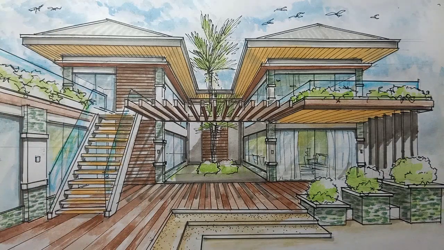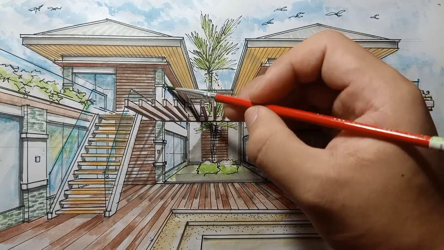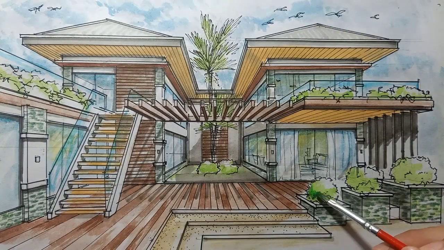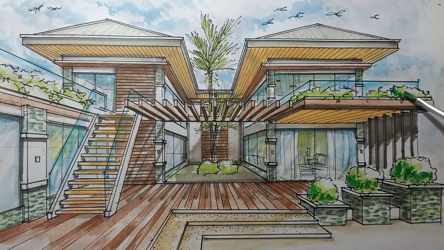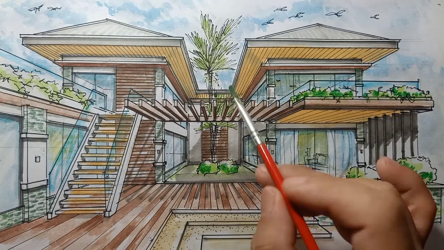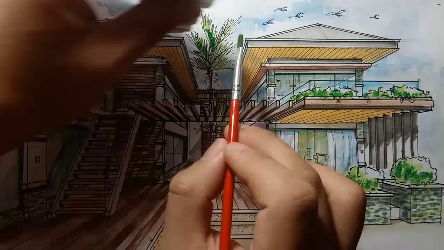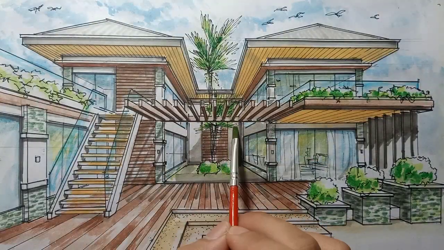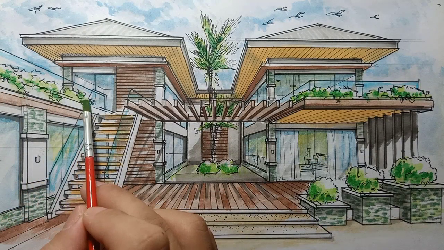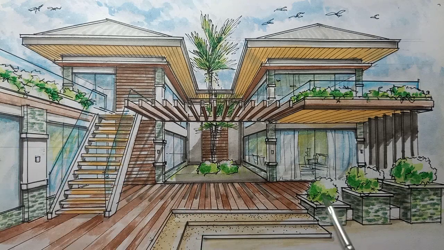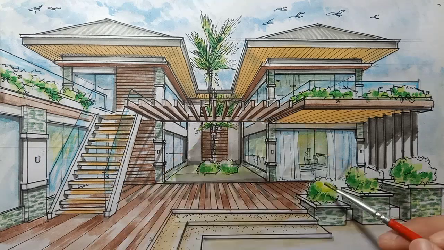Also finalize the glass. Put darker blue on the edges, and you can also use white ink or correction fluid to show reflections of the glass or windows and doors. Then lastly, finalize your entourage. Apply darker green for the middle, yellow green or yellow for the highlights on the top of the plants or leaves of it. Then put some shadows on the bottom of it.